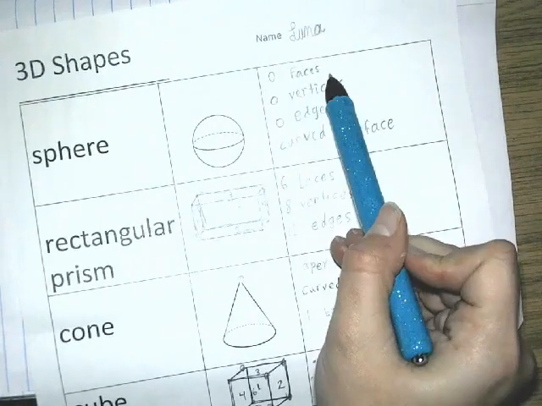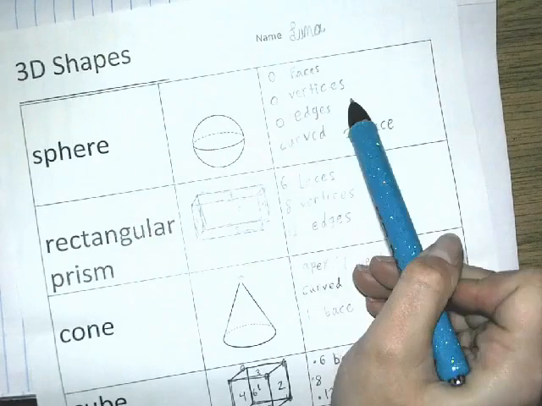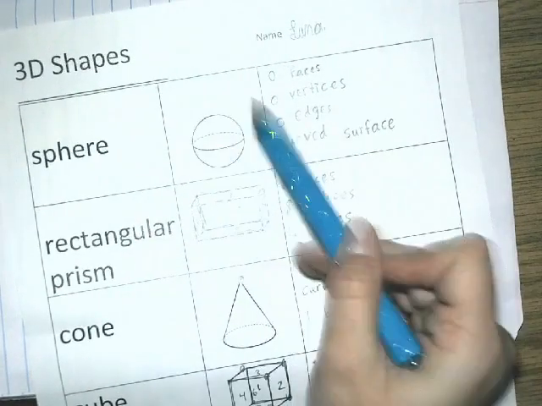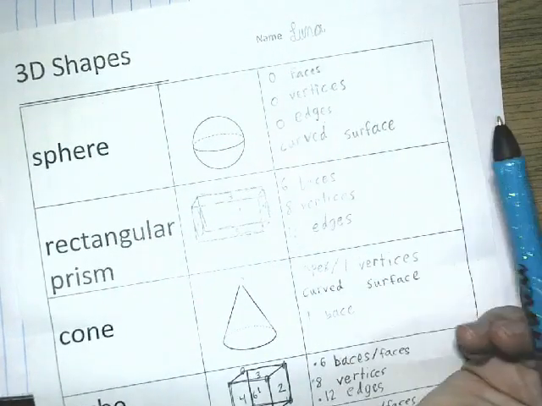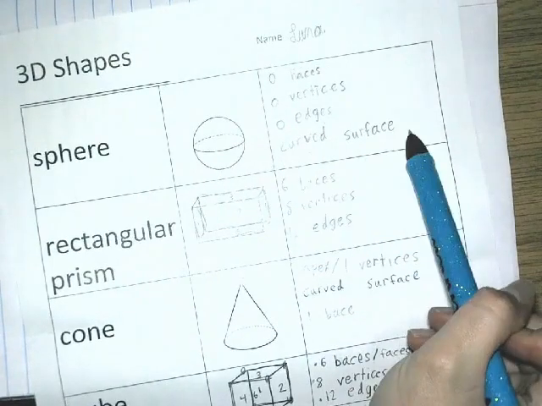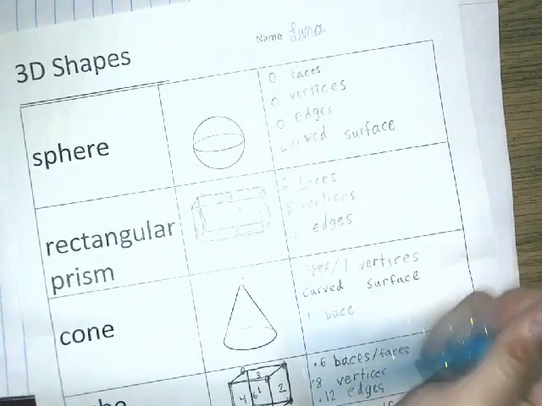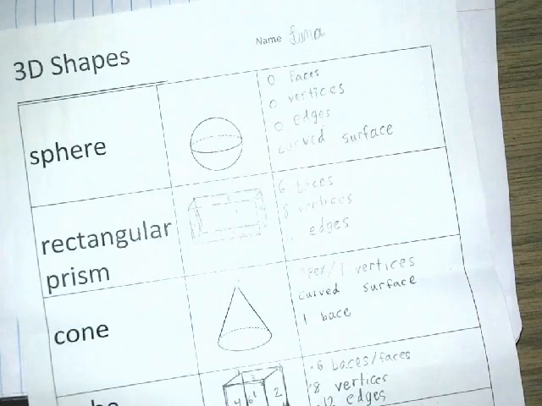So looking at a sphere, the sphere has 0 faces. It has 0 vertices, because it has no points. It has 0 edges, because it has no lines. And it is a curved surface. So any of the 3D shapes are a curved surface if it can roll when you push it.